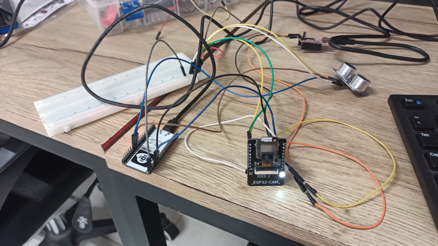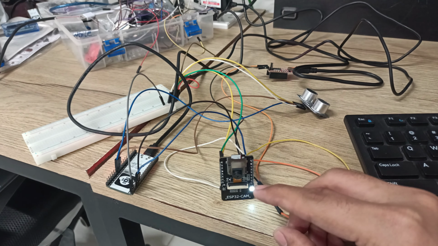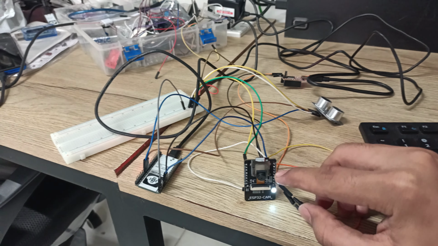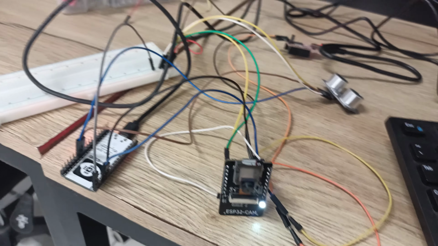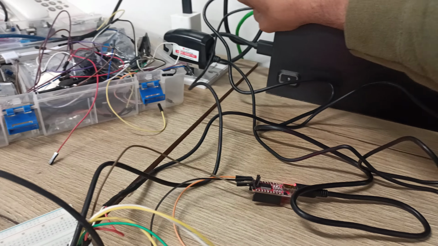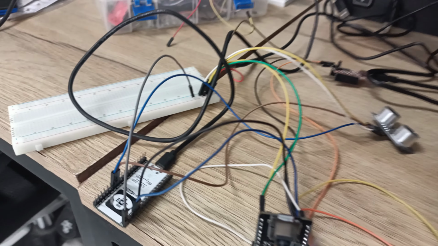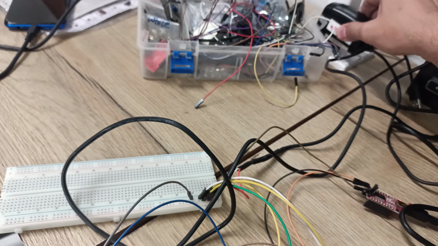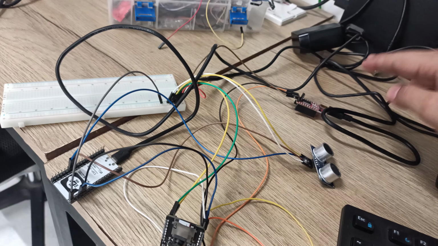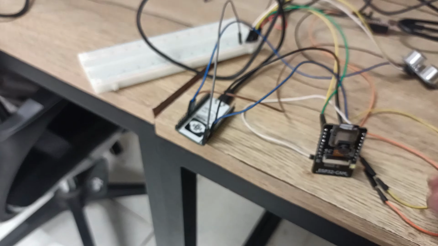So now we will see whether it takes the pictures in the memory card. Then we will disconnect it from here. This is the adapter which we are using to power up the sensor and these controllers.